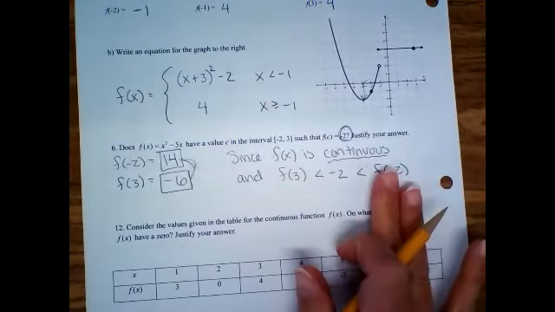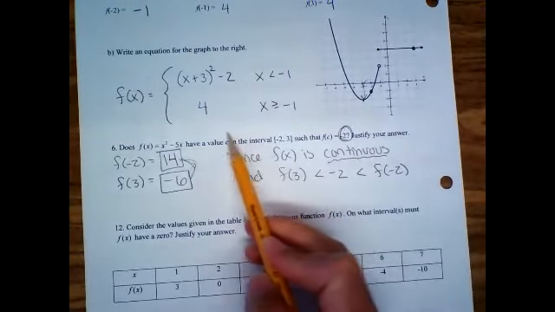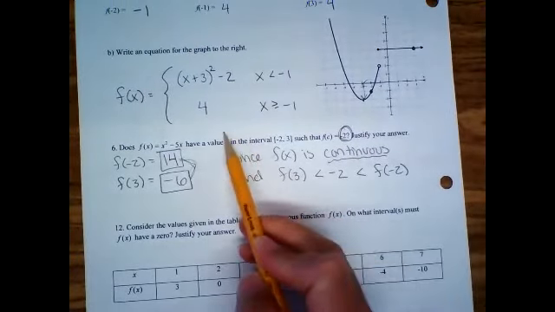So since all that is true, here's your big conclusion. You get to recopy the problem. Do you remember that in English class for your conclusion, you basically restate the prompt?